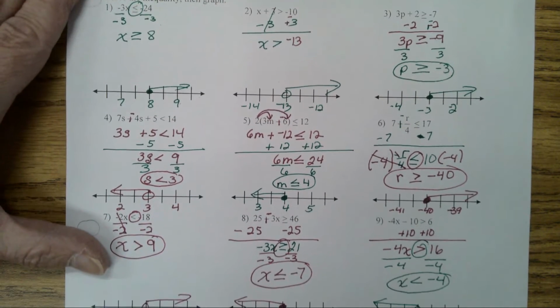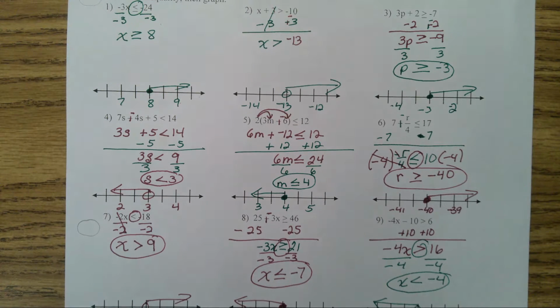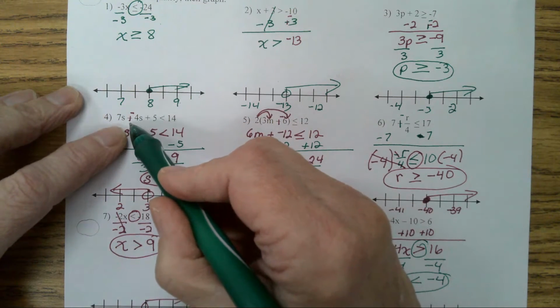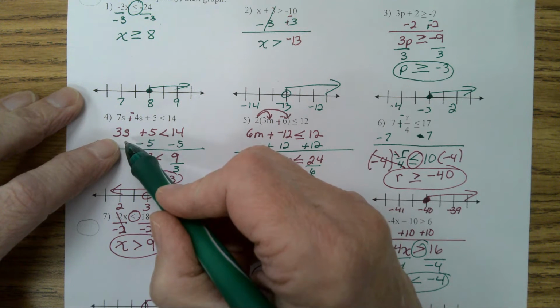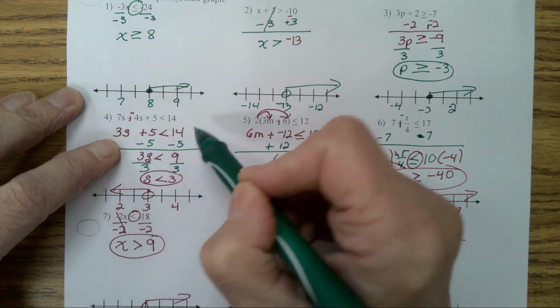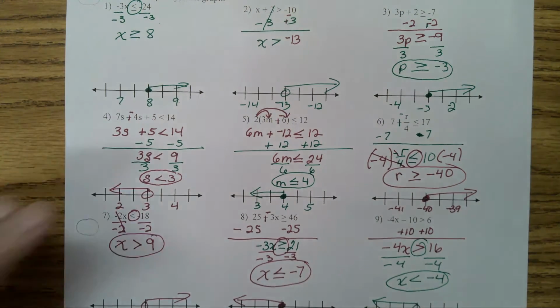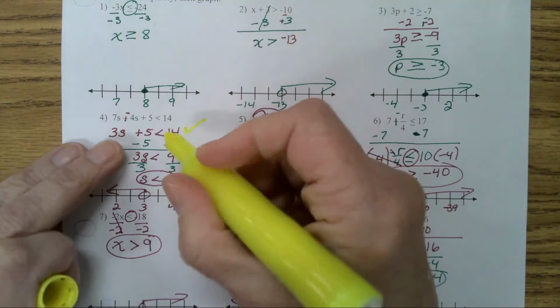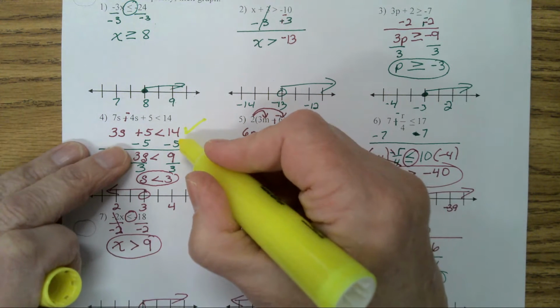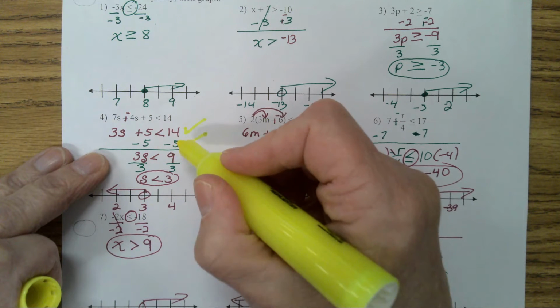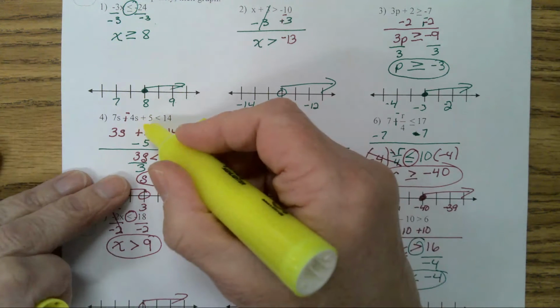Now 4, 5, and 6. In number 4, we have to combine our like terms, so get rid of your subtraction sign. 7s plus -4s is 3s, plus 5 is less than 14. On your test, that is worth a point. How do you get rid of a plus 5? You subtract 5. That is worth a point. You have to show -5, -5. Draw your line and cancel.